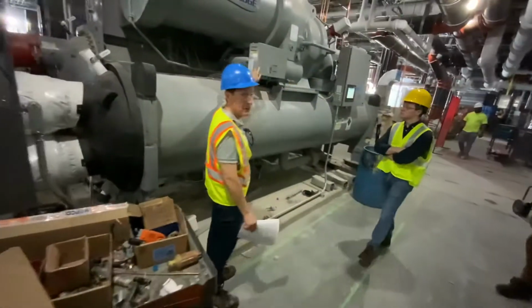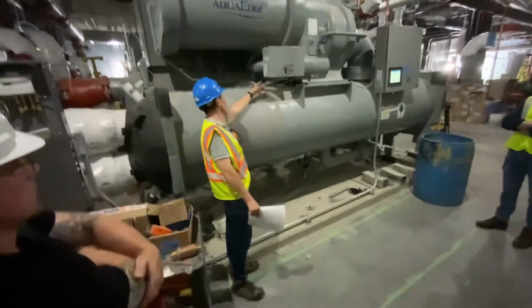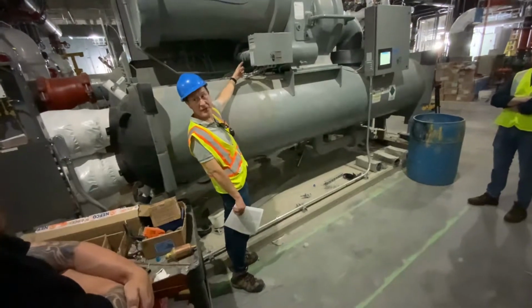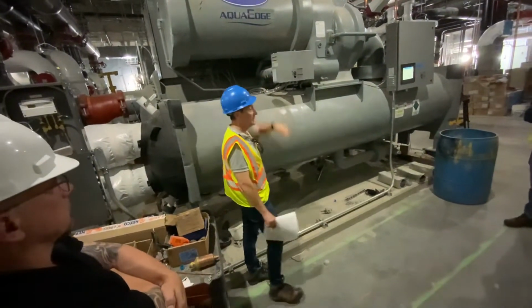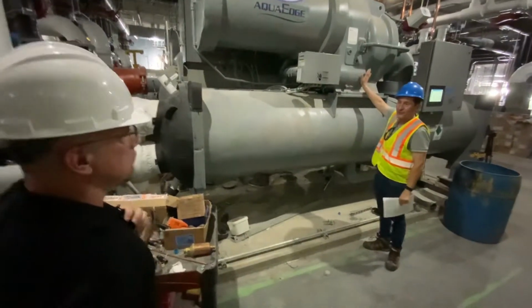Our main power panel here distributes all the low voltage power. This is 115 volt power to the oil heater and oil pump. And here's your oil filter right here. Here's your access to the oil pump, which is actually built right into the compressor. If you put your hand on here, you'll feel it's really hot.